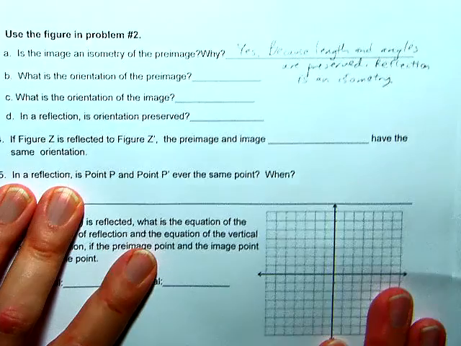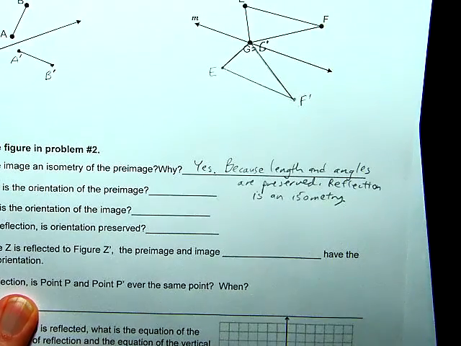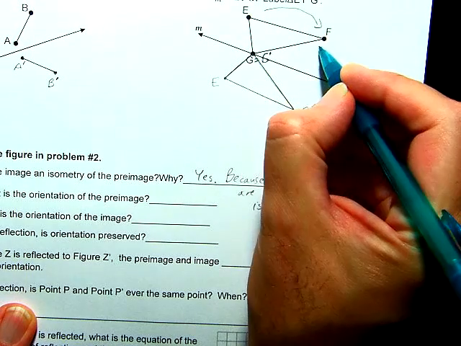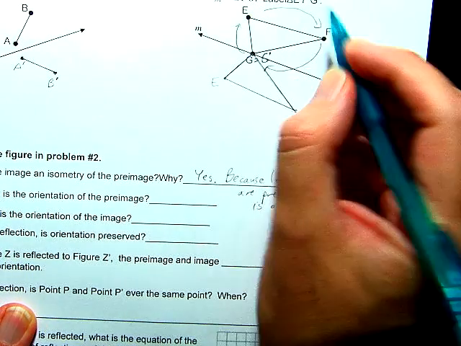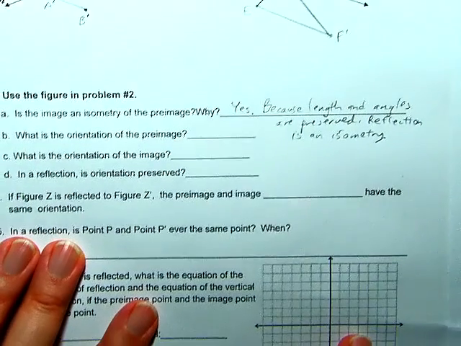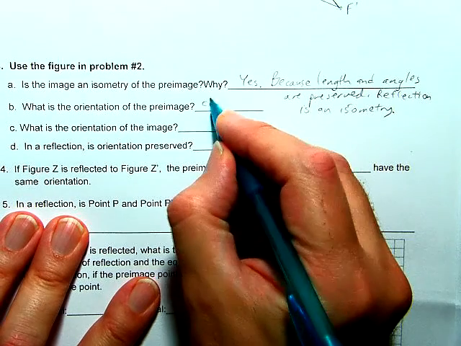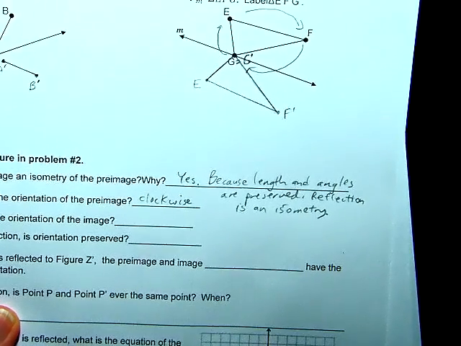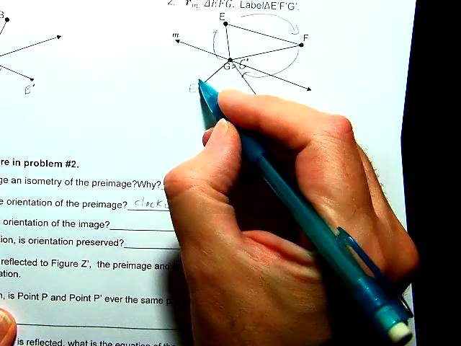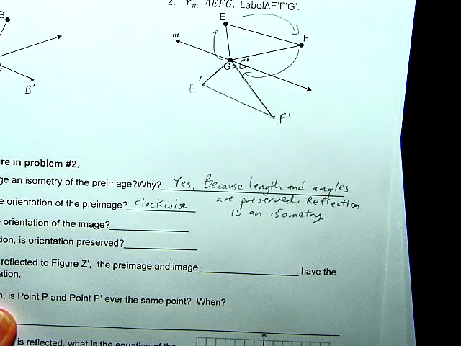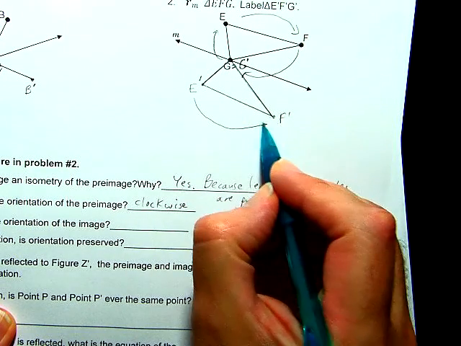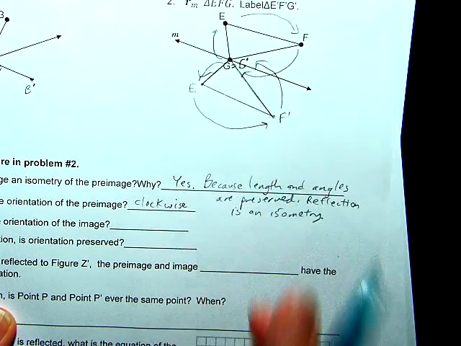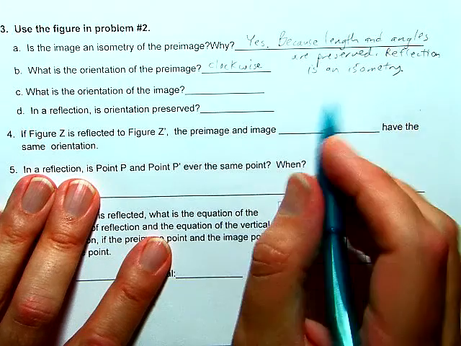What is the orientation of the pre-image? Let's take a look at the pre-image. EFG. To go from E to F, F to G, and G back to E is clockwise. It's a clockwise movement, so the orientation of the pre-image is clockwise. What is the orientation of the image? That would be what we drew in here, E prime. Oops, did I not put the prime in there? Sorry about that. Okay, that would be E prime to F prime to G prime back to E prime. I think you can see this is a counterclockwise movement. So the orientation of the image is counterclockwise.